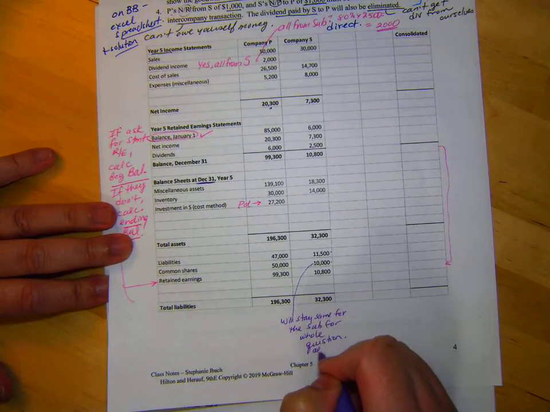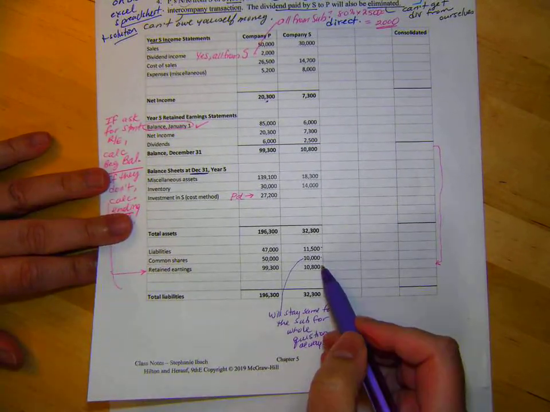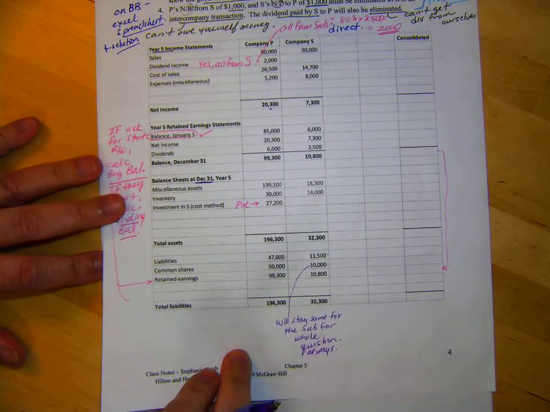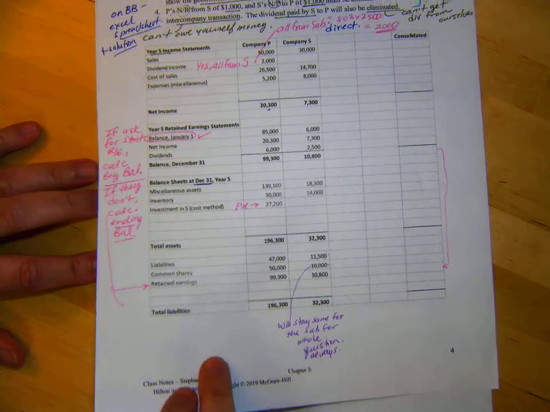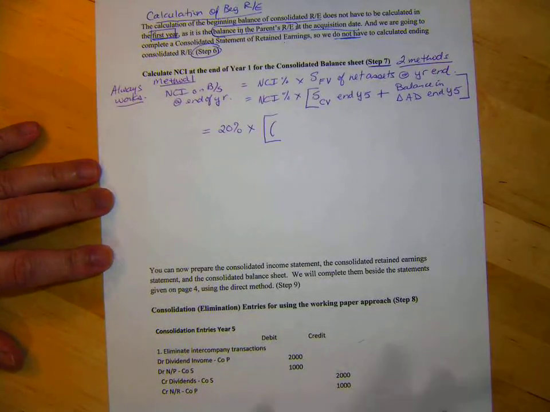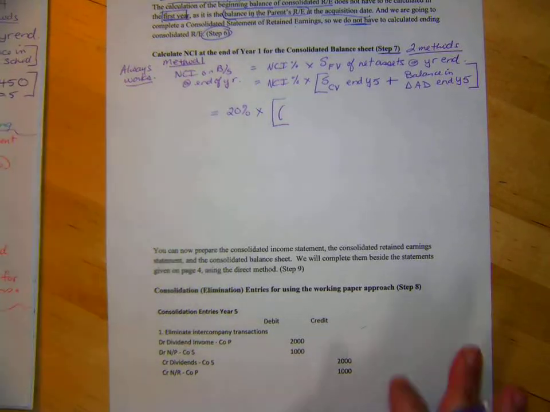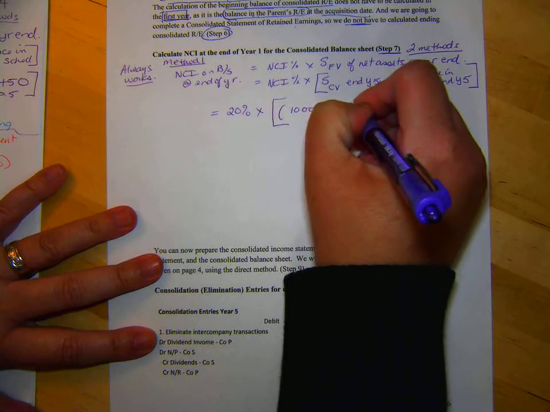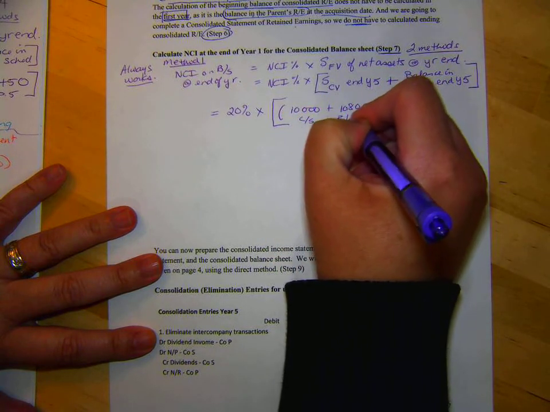Always. So, we've got 10,800 and 10. The common shares for the sub are going to stay the same. If they issue any more, or we buy them, that changes our percent ownership, and that's beyond the scope of this course. Okay, so we've got 10,000 plus 10,800, which was the sub's common shares plus their retained earnings, page 4.